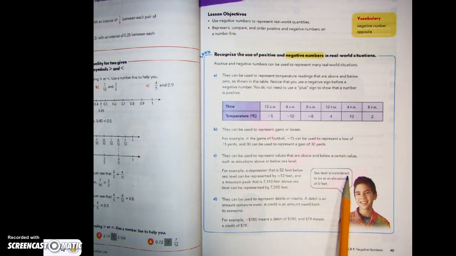And right here it tells a little bit more about sea level. It's considered to be an elevation of 0 feet. That's right where the sea sits is 0 feet. So anything below, which would be the depression, so a big valley, or anything above, which would be a mountain, you can use negative and positive feet for.